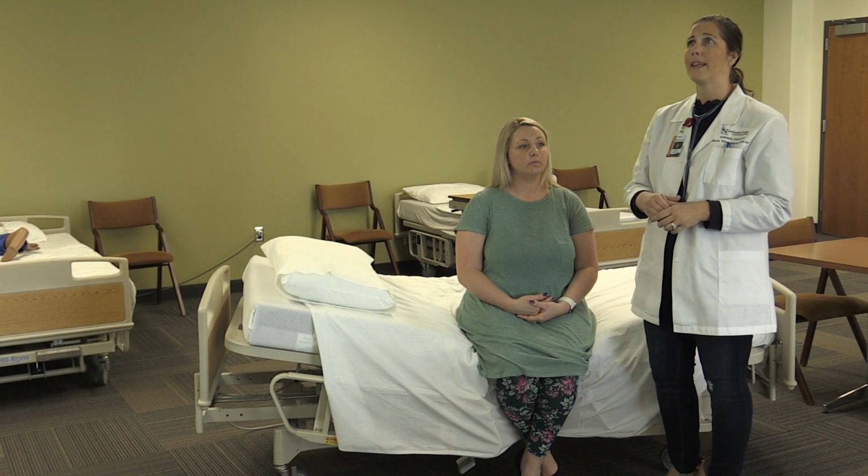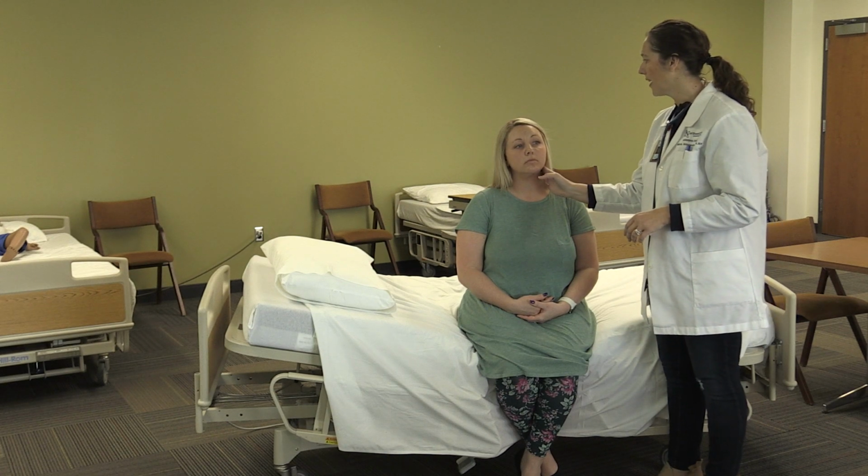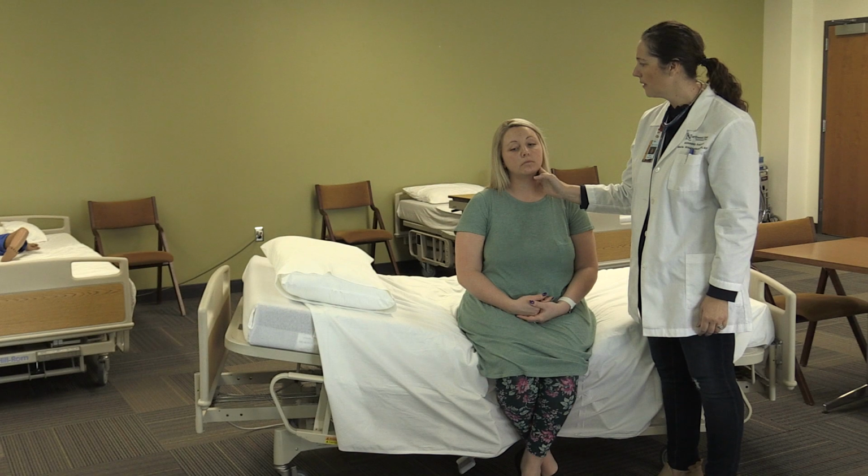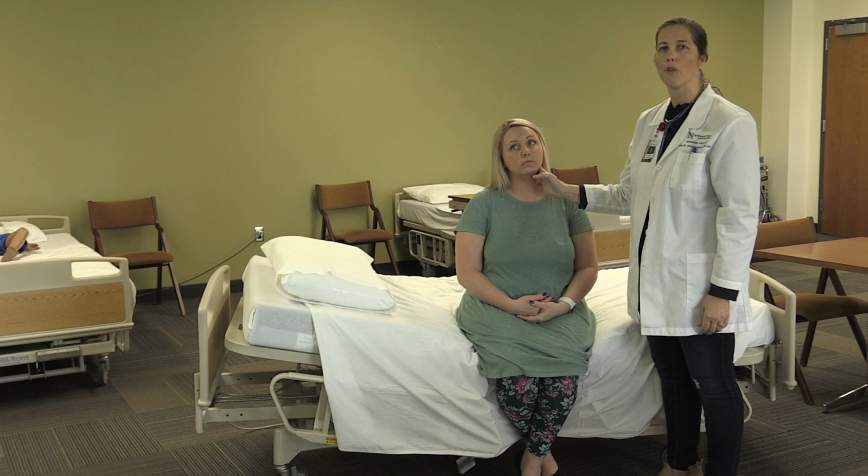As I move my way down, I'm going to go ahead and assess her carotid pulse on each side. And again, I'm assessing for the amplitude of the pulse.